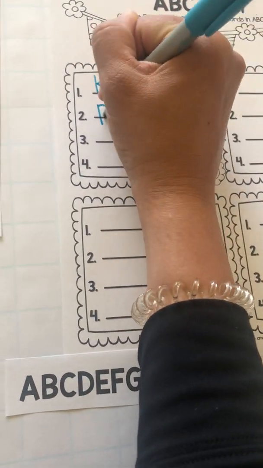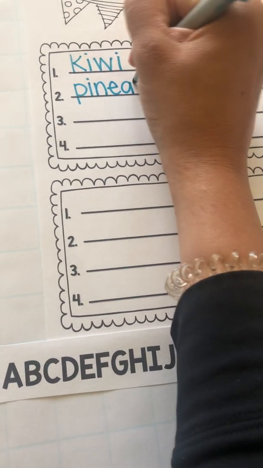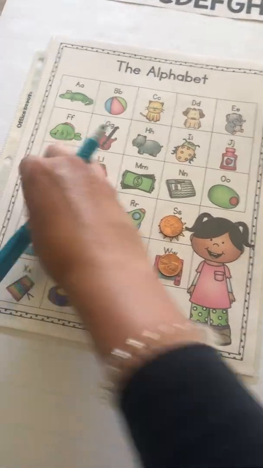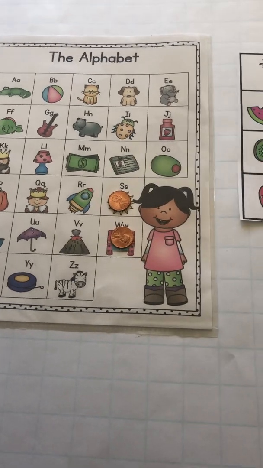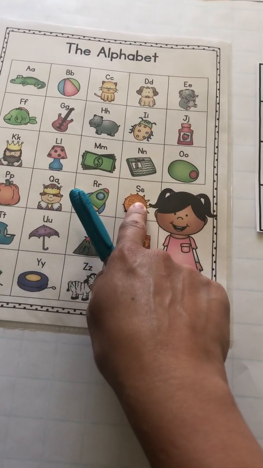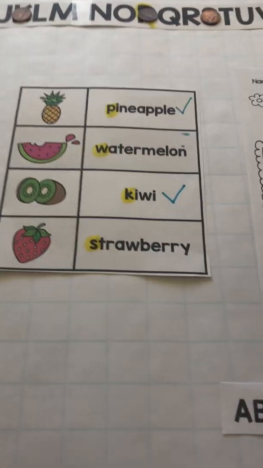So I'm going to write pineapple here. Okay, I checked it off, and I'm going to remove my penny. Okay, so following the P, the next letter is S, and my word for S is strawberry. So I'm going to write strawberry for number 3.